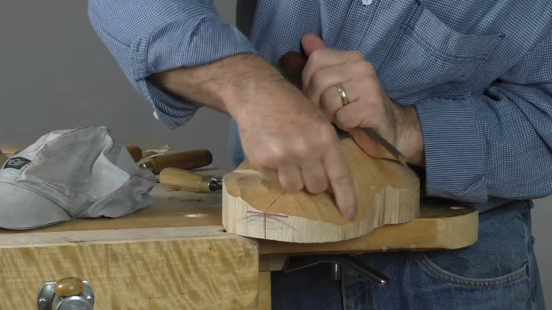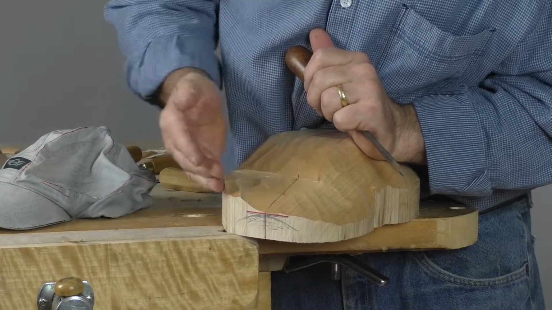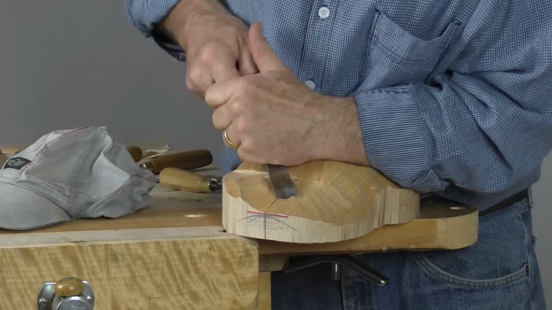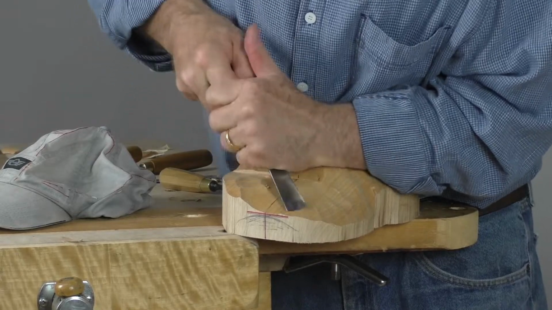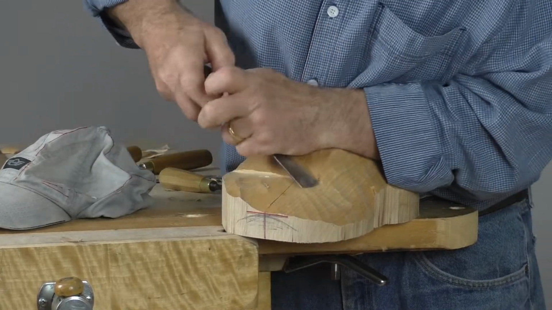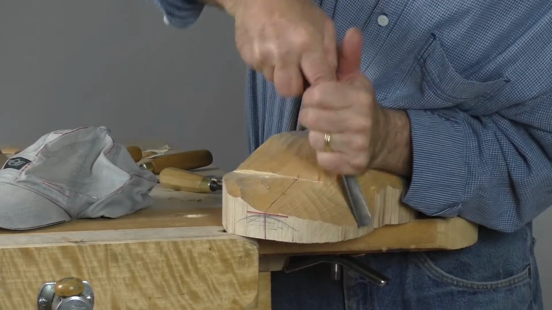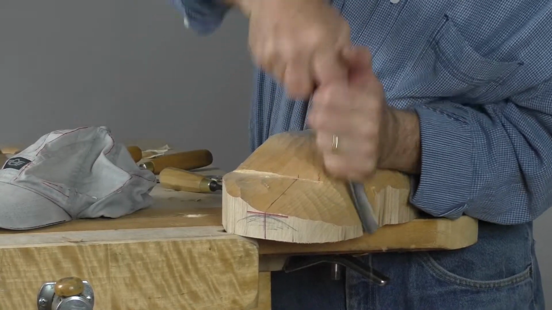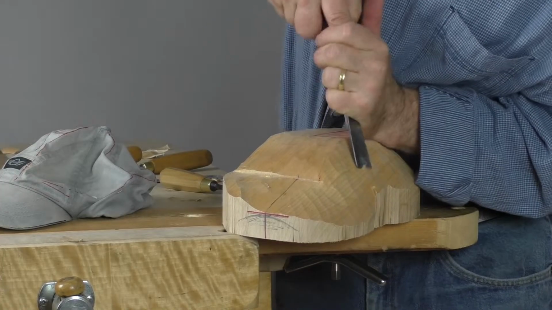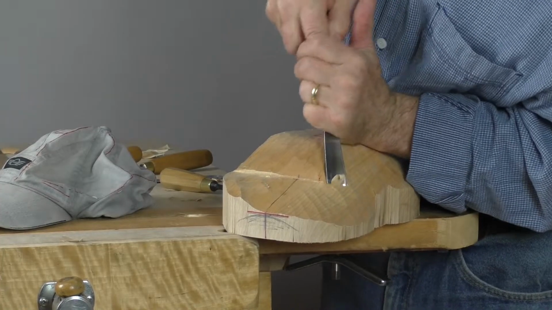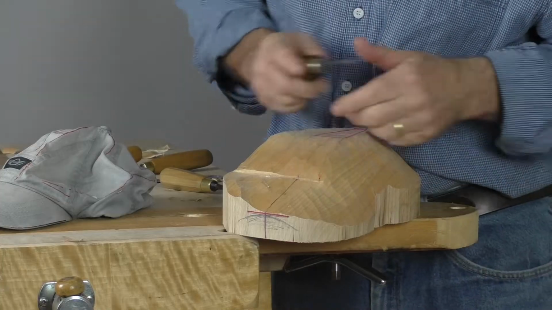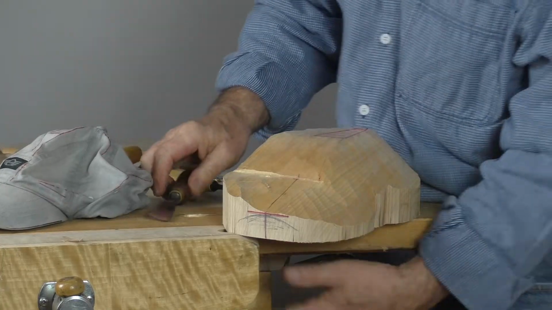I will set in the edge of this correctly later, so it's not quite, obviously it's come from the bandsaw, it's not quite right, but for now we'll get this main curving over shape here. And then we'll do a little bit on this side.